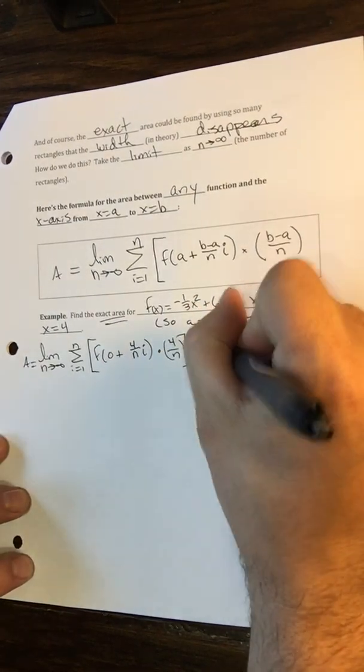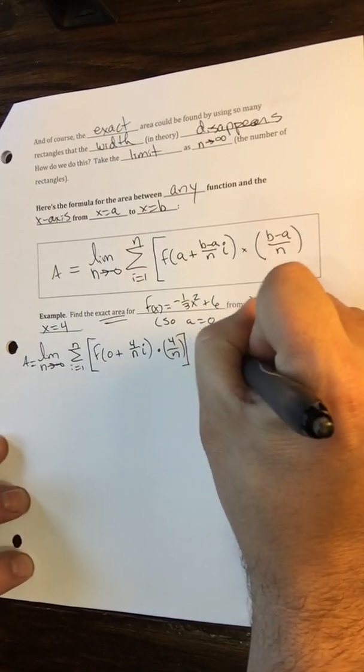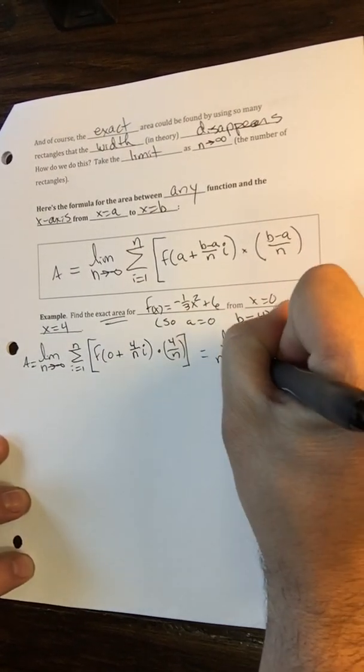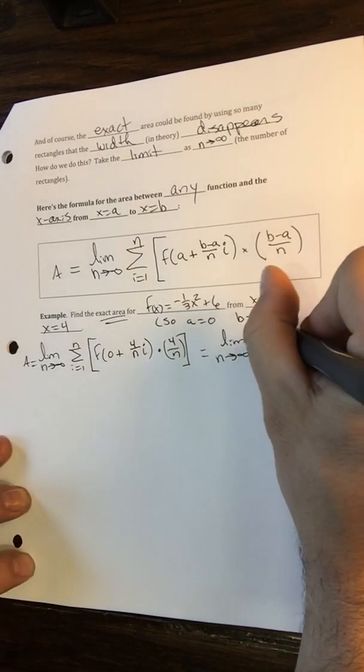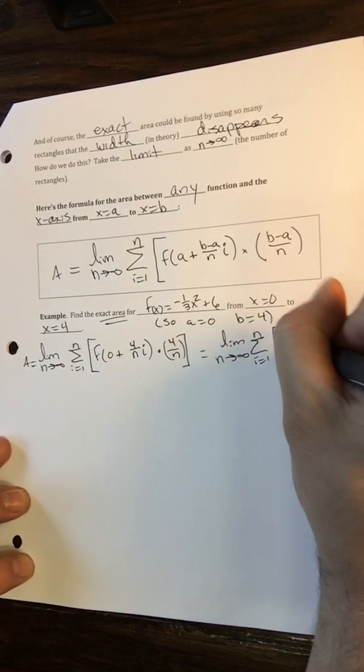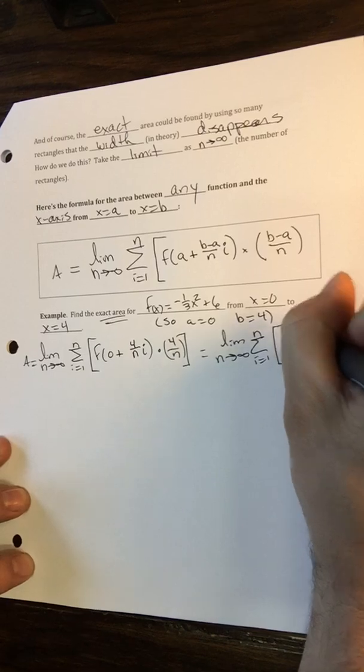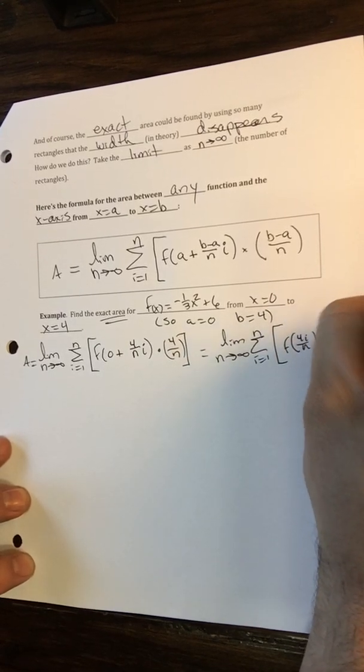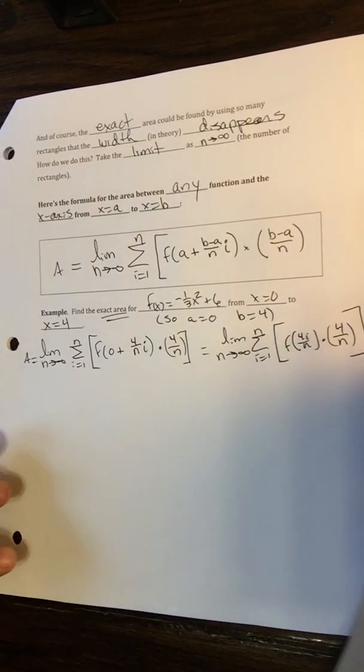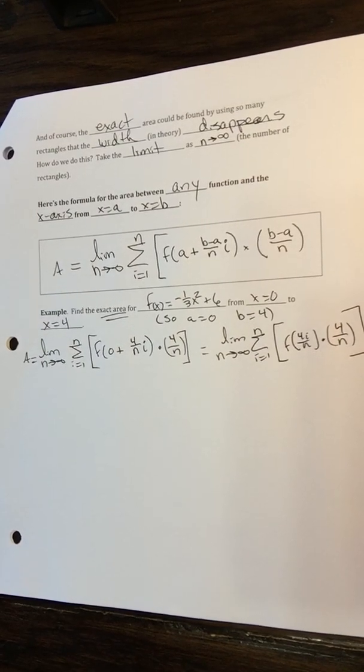Okay, so this is equal to the limit as n approaches infinity of the sum for i equals 1 to n of a big bracket of f of 4i over n times 4 over n. Okay, so it doesn't look so scary now that I put an a and a b in there and simplified it a bit. Now what's my next step?